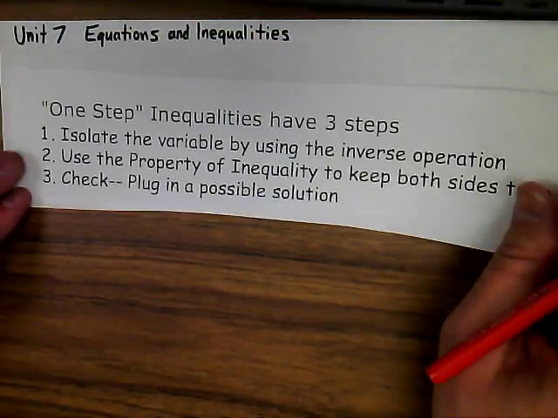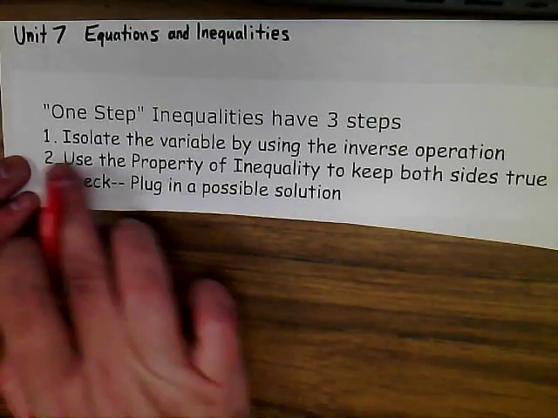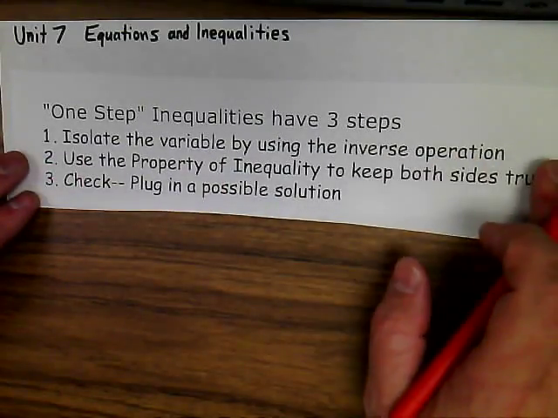Now, one-step inequalities have 3 steps as well, and they're very similar. You're going to isolate the variable by using the inverse operation.